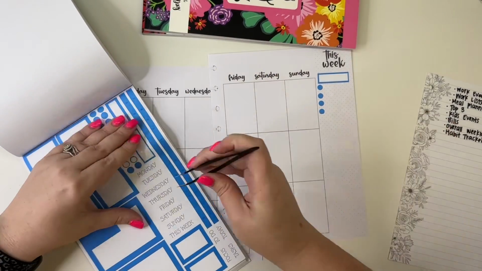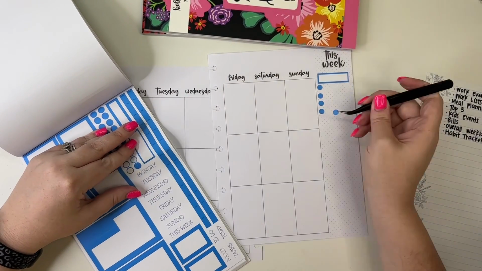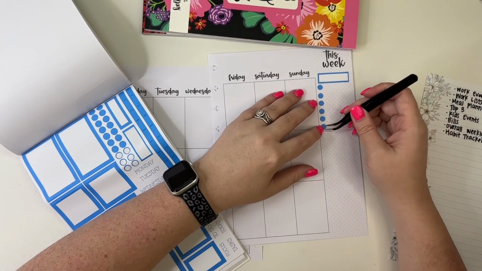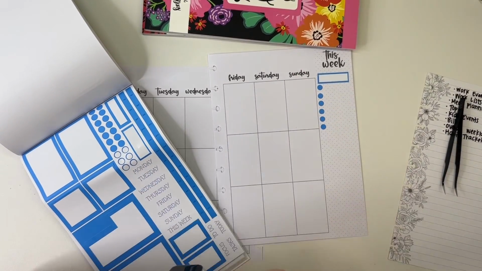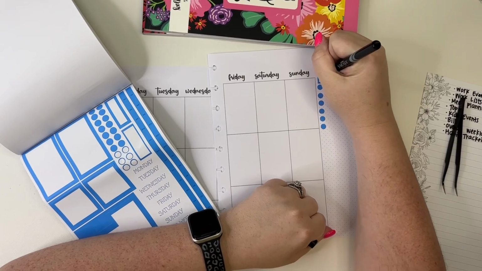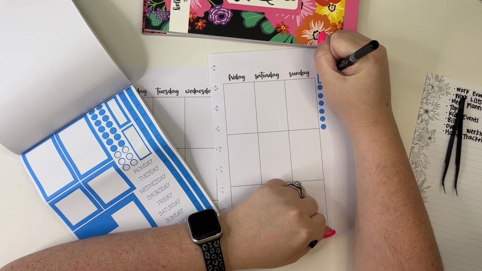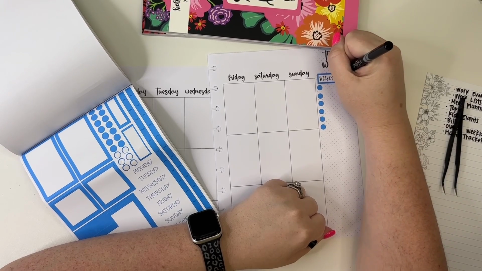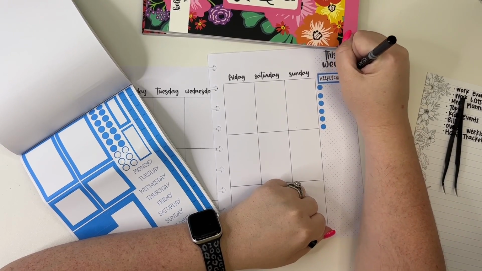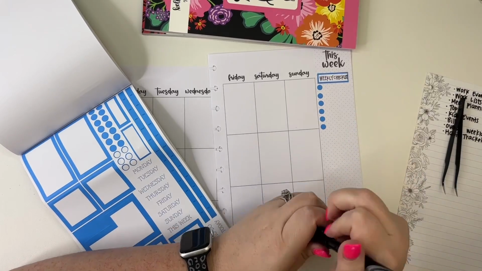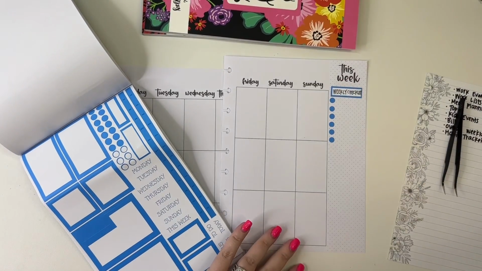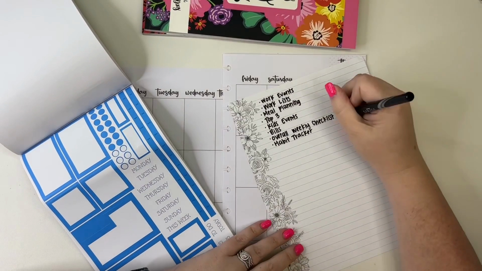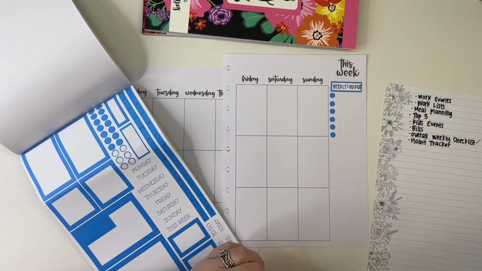Another good reason to have a template that you work off of is your brain is going to get used to it, and your brain's going to know exactly where to look in your planner for the different items because you put them in similar spaces every single week. So I'm actually going to label this template with the different things for each week. So this is where I'm going to put my weekly checklist every single week. And then I'm going to come over here and mark off that I put that on there.